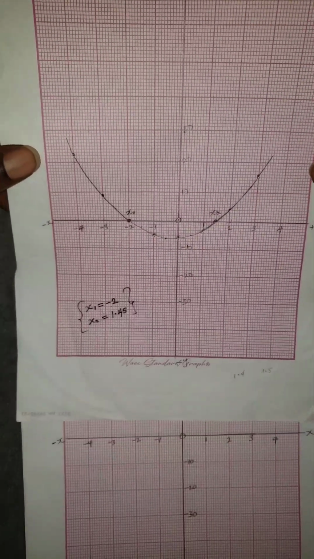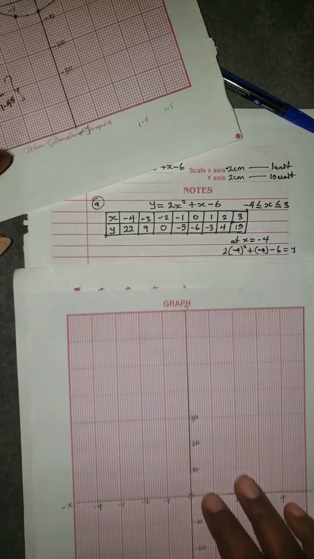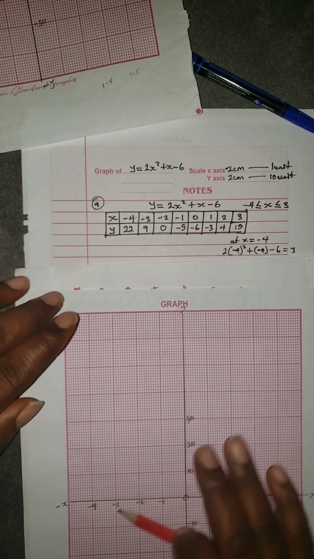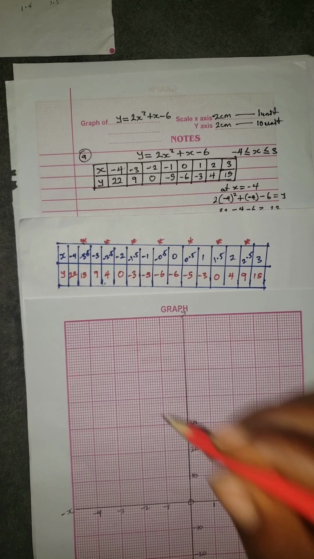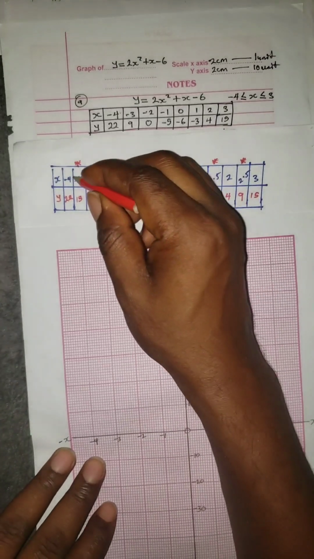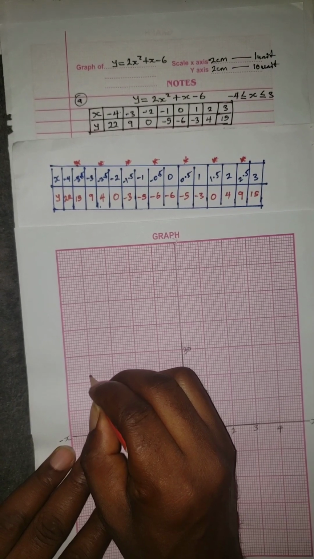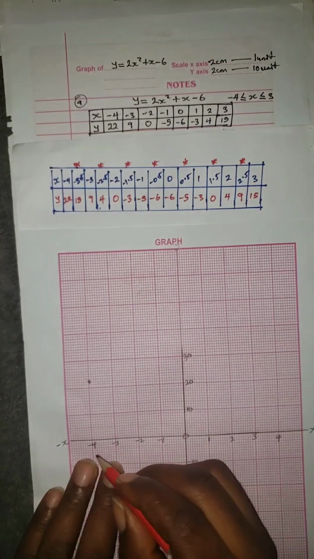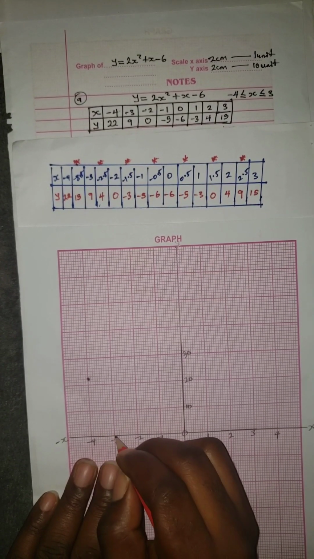So I'm replicating this graph here, but this time around I'm not going to use this table of values, I'm going to use this table of values. So let's see how that goes now. With this table here, let me get my points. At -4 is 22, so it will still give us the same place we had in the previous graph. -3.5 is at the middle between -3 and -4, so you can count it.